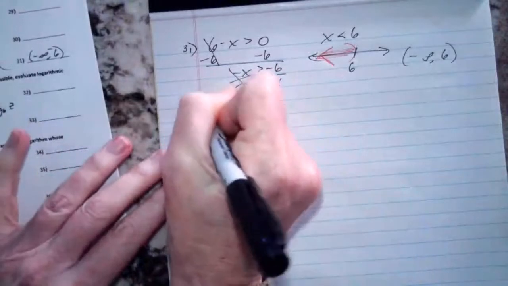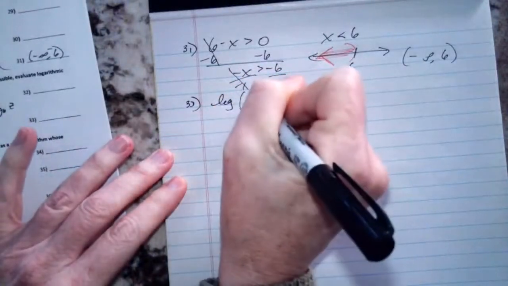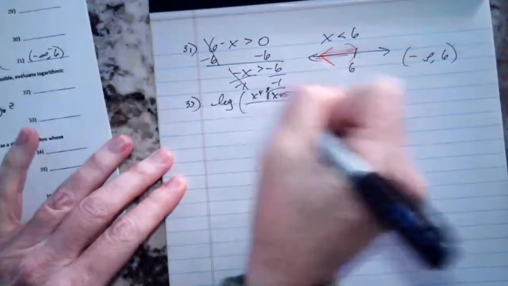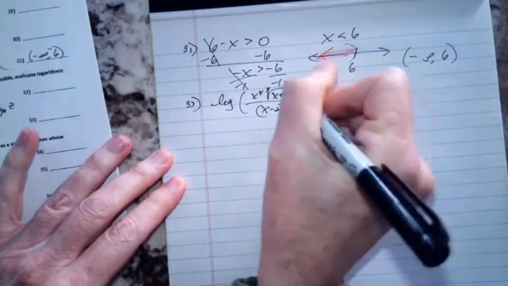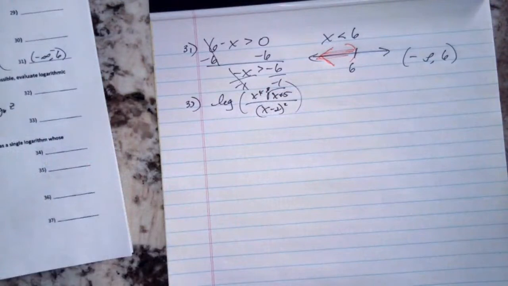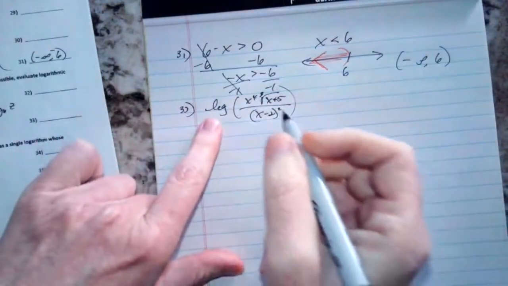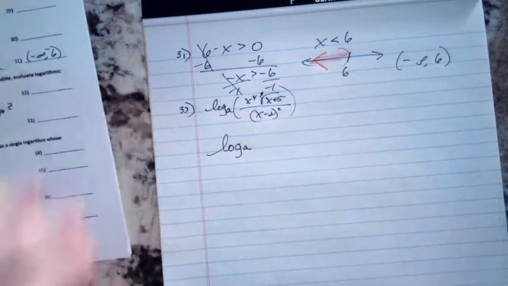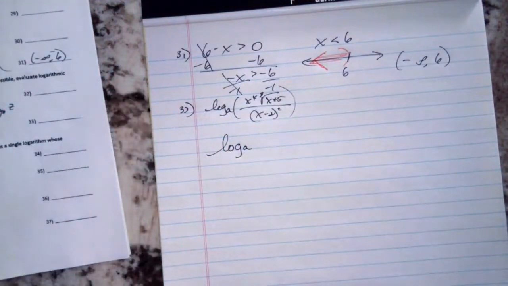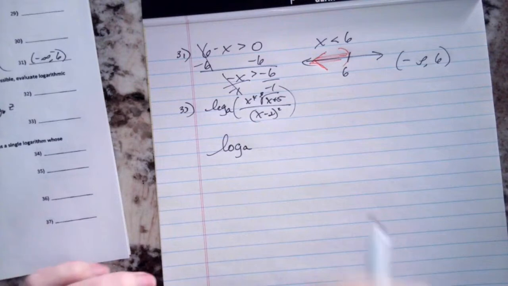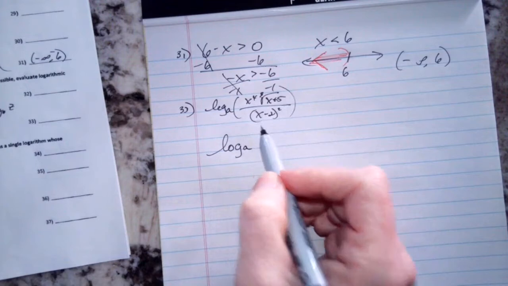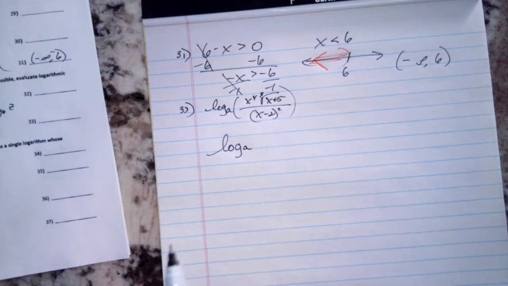So number 33, we write it down here first. We're going to expand this out in the same way we just expanded out the other one. Over x minus 2 squared. Okay. So what do we have? Log base a here. So we're going to do log base a. Is that an 8? I don't see an 8. That's a 3. X to the 4th, cube root of x plus 5 over x minus 2 squared. Okay, good.